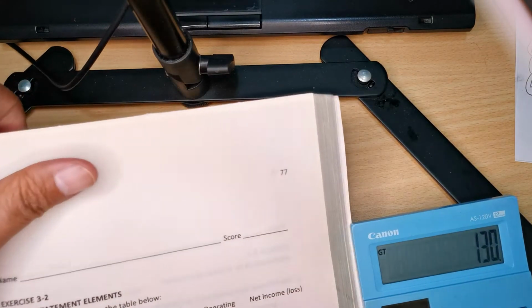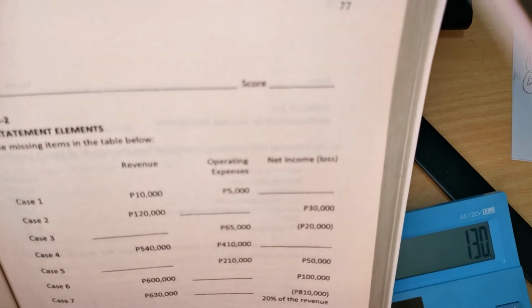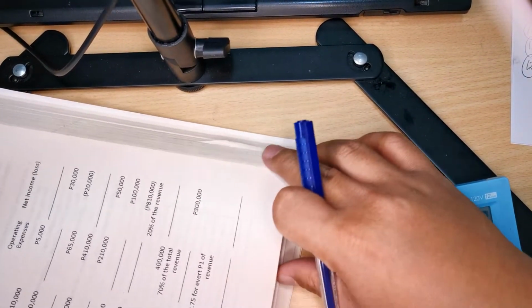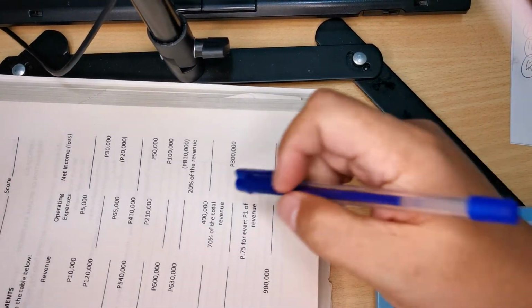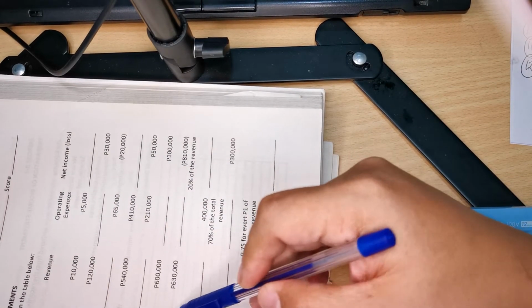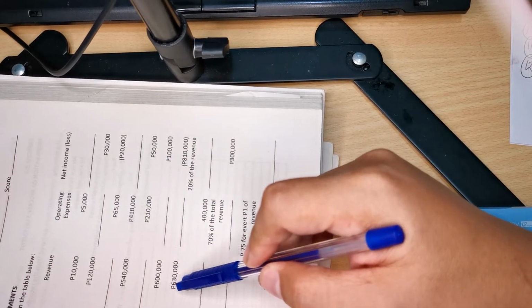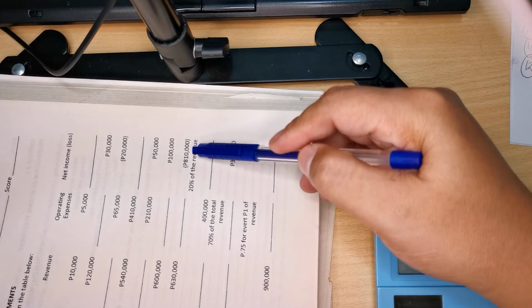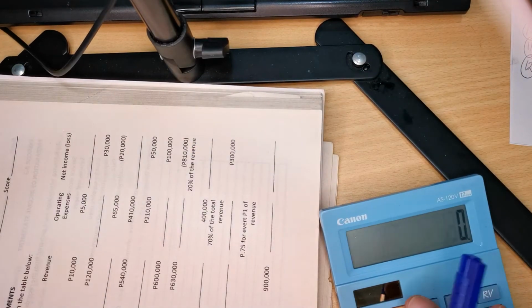Now, there's an item here sa baba. Makikita nyo. Ito na lang. So we have here 630, and then the resulting net loss is 810. So therefore, magkano yung ating expenses? Tingin nyo.